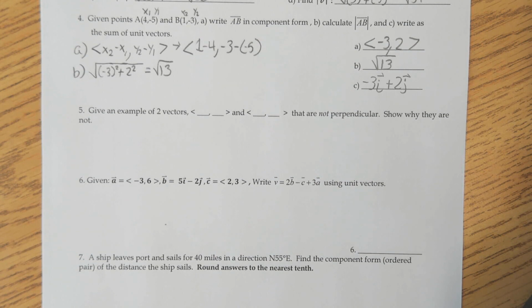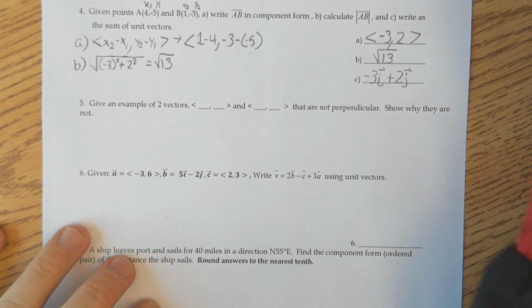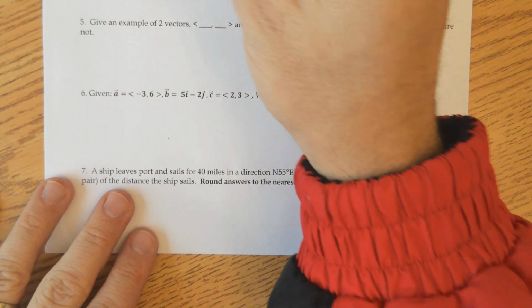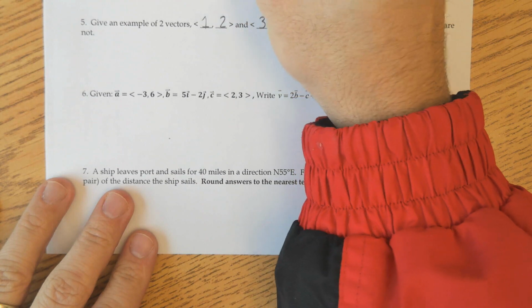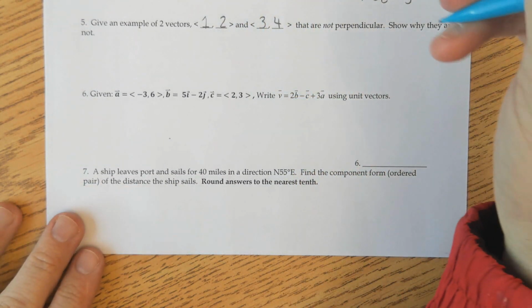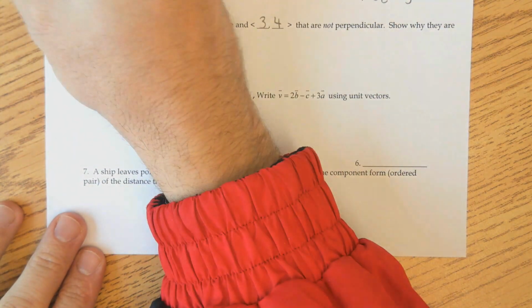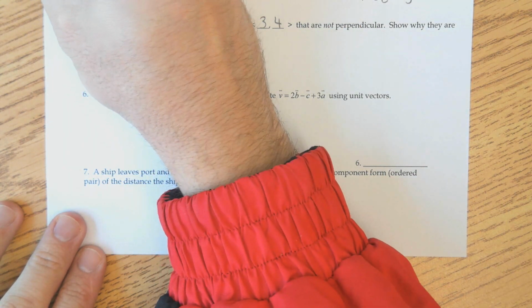Okay. Give an example of two vectors that are not perpendicular. So remember, for a vector to be perpendicular, you have to do the dot product and get 0. So let's just do this. We're just going to do 1, 2, 3, 4. And now we need to show why that doesn't. So we'll call that first vector, vector A. So remember, we're doing dot product. So we're doing vector A times vector B, which looks like this.